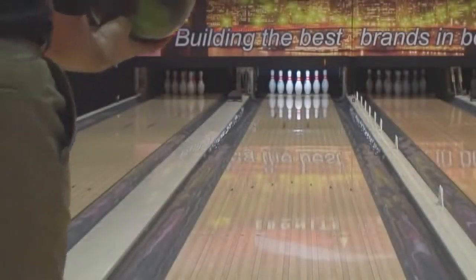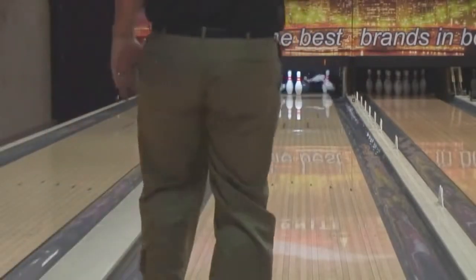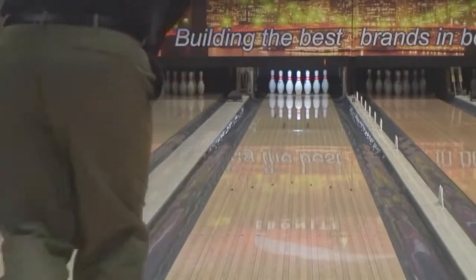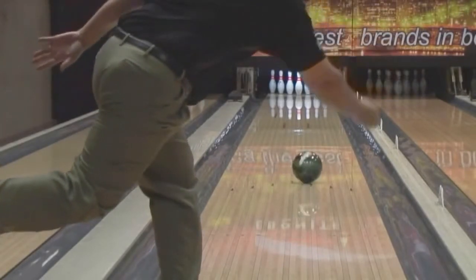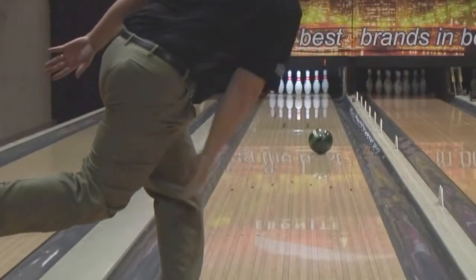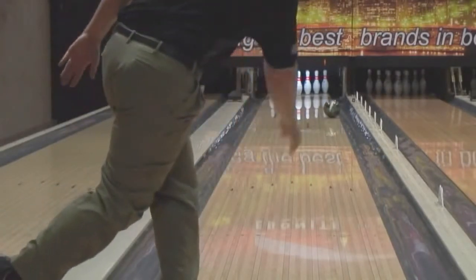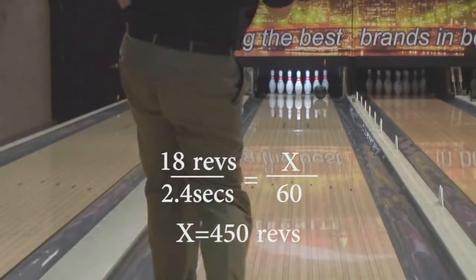miles per hour. In order to find the bowler's rev rate, we'll need to place a piece of tape from the bowler's PAP to a spot just above the finger holes. We will then have them throw a shot down the lane while we record them with our video camera. By using the frame-by-frame feature of the camera, we can count how many times the ball rotates until it reaches the pins. We can then go to the rev rate chart to find our bowler's RPMs. In order to use the chart, we'll need both the time it takes for the ball to reach the pins, as well as the number of revs that occurred in that time. For this example, our bowler has 18 revolutions in 2.4 seconds.